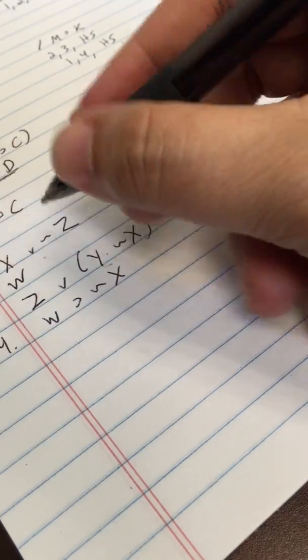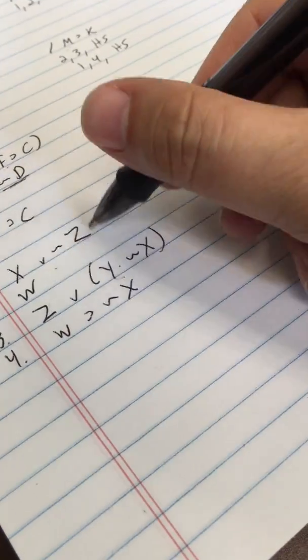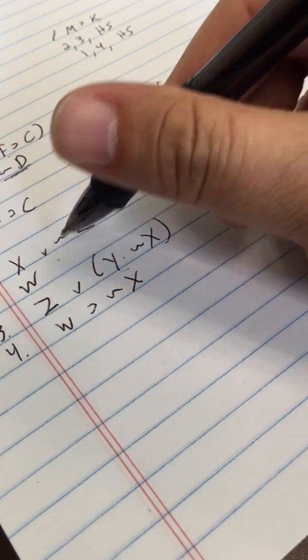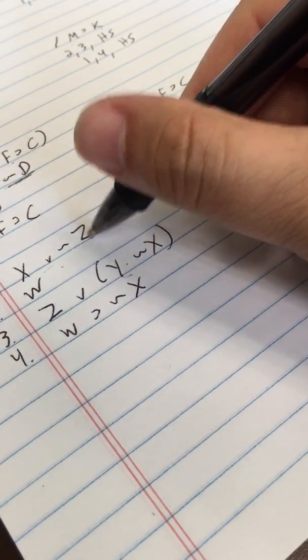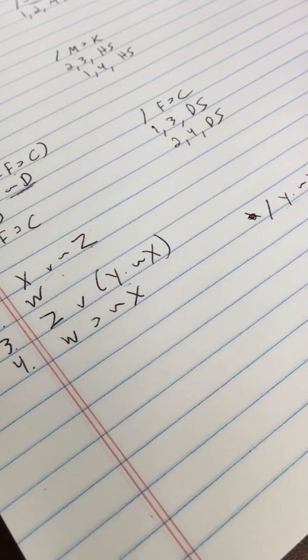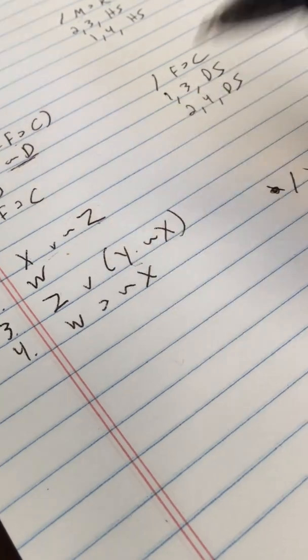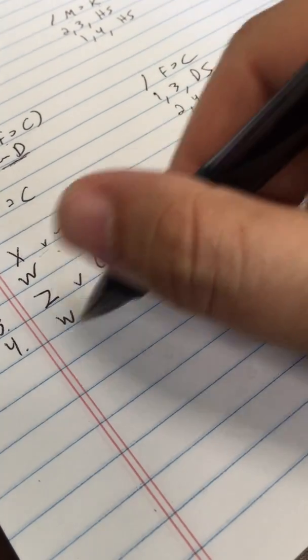So how can I get rid of Z? I need to know not Z. So now I'm looking for a not Z. Well, there's one right there in line 1. Again, a disjunction. So I can get that if I can somehow get rid of this X, which means I need to know not X. Well, there's not X. How can I get to that? Well, it's in a conditional.